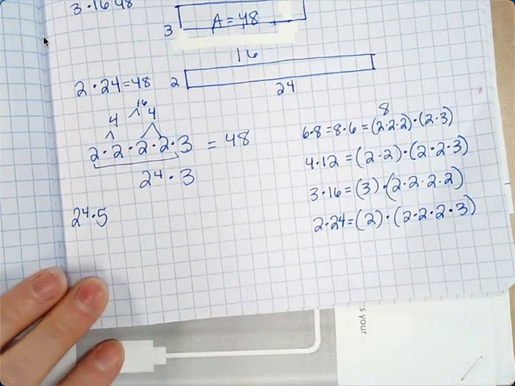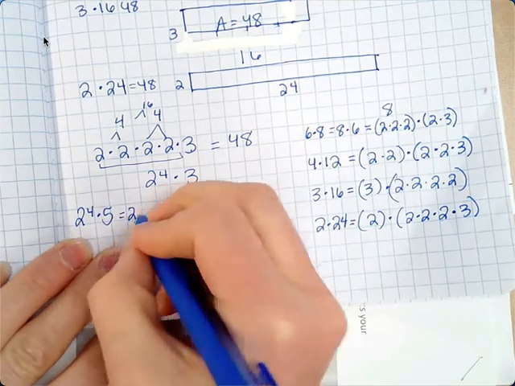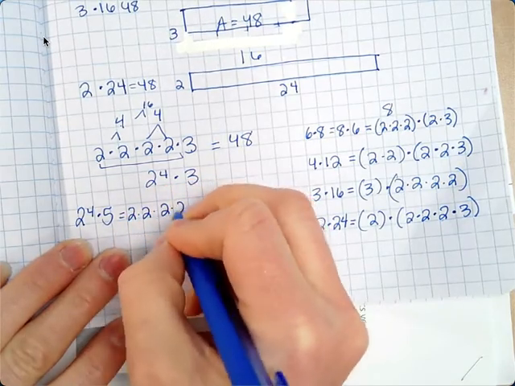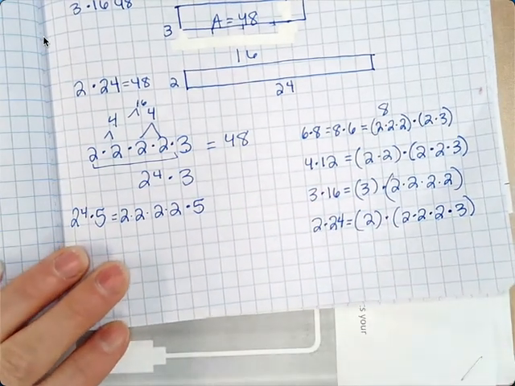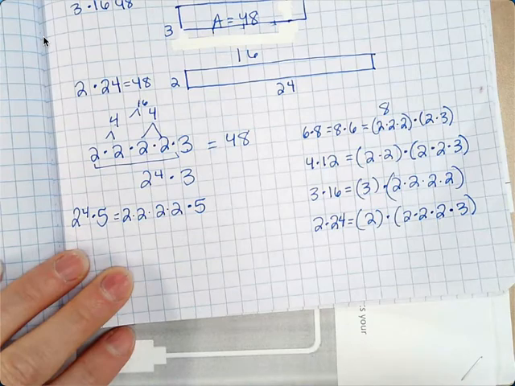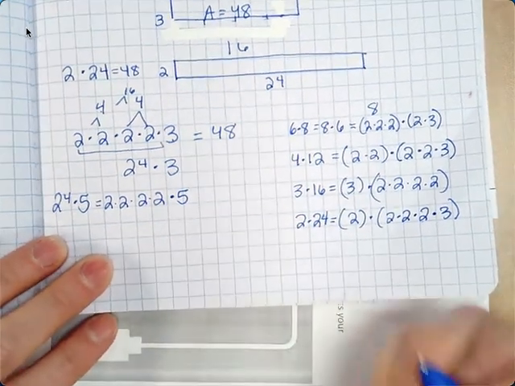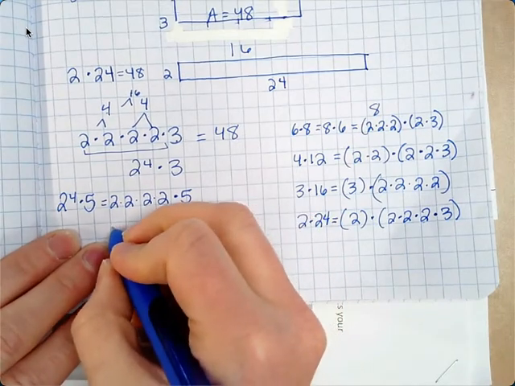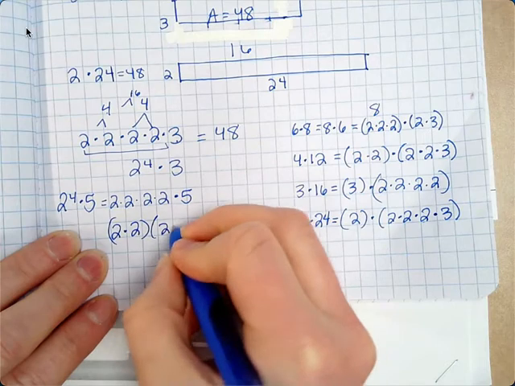How can we write that? 2 times 2 times 2 times 2 times 5. Okay, remember we're not using our calculator. We're just going to work it out. So these can be grouped in different ways, right? This could be grouped as 2 times 2 times 2 times 2 times 5.